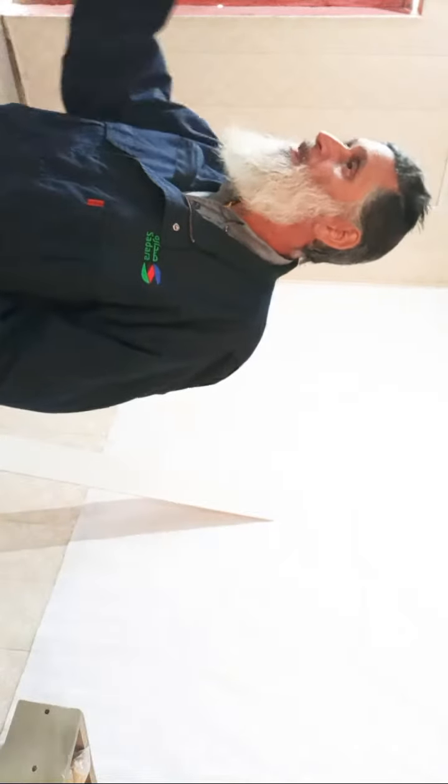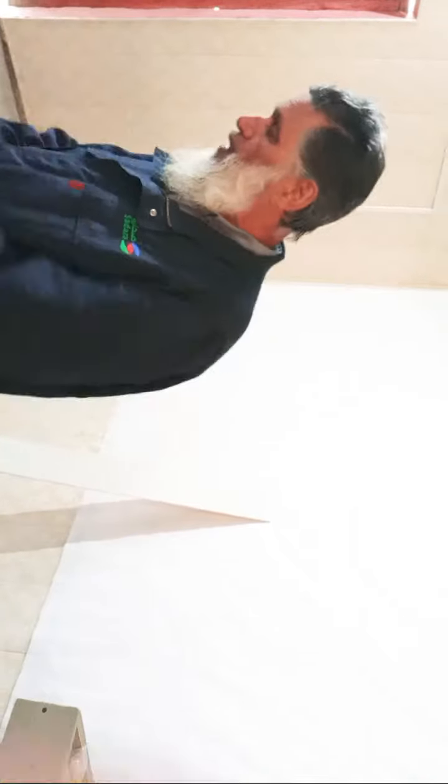Now talk about this canopy. We are using a canopy if there is suspended scaffolding somewhere downside.